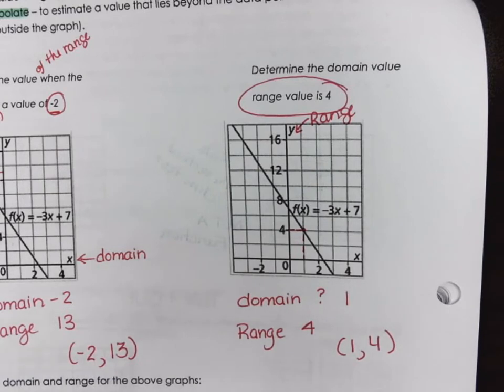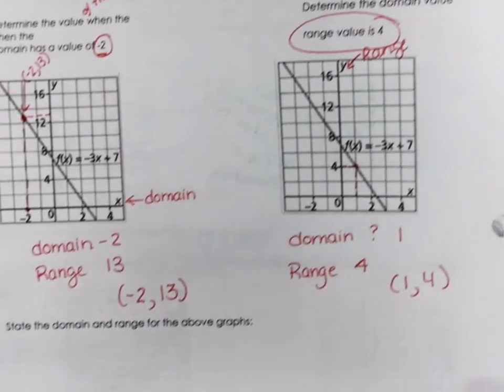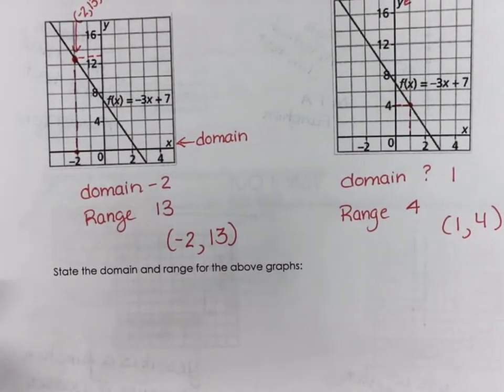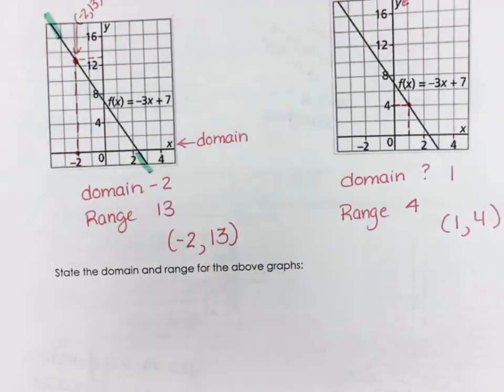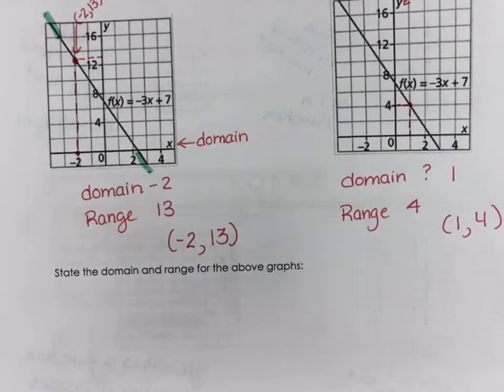Okay. You guys are going to do the domain and range for the first graph, and I'm going to do it for the second one. Okay, before you jump into doing domain and range, what's happening to the ends of the graph? If they hit the outside of the picture, what happens?